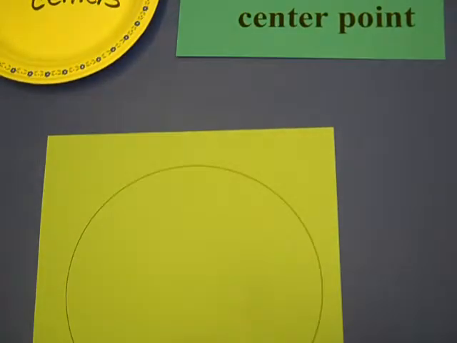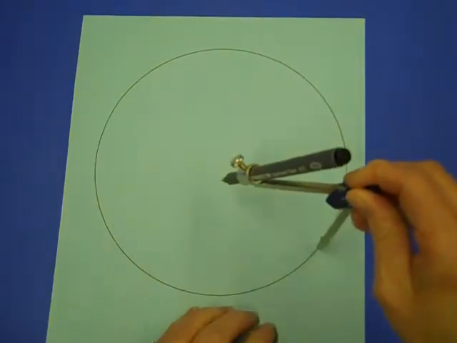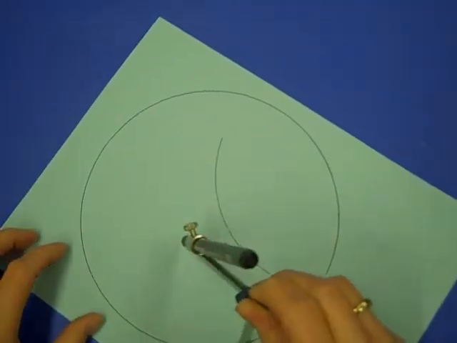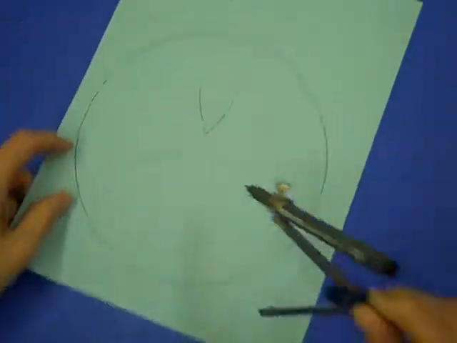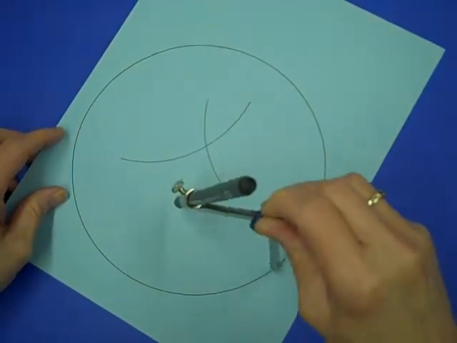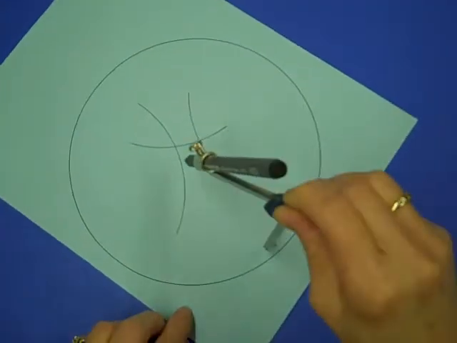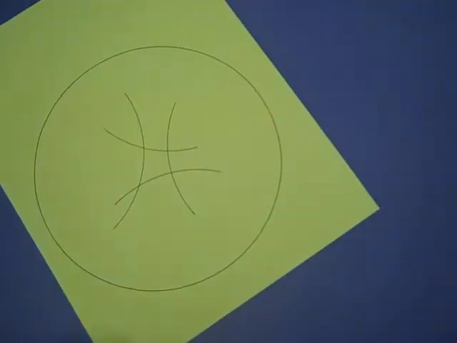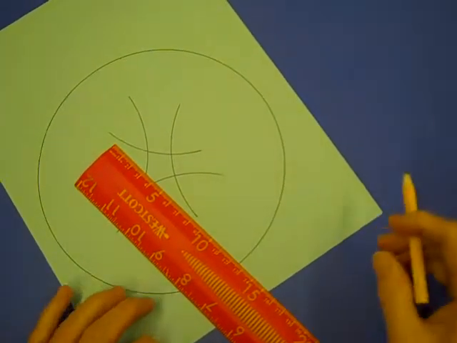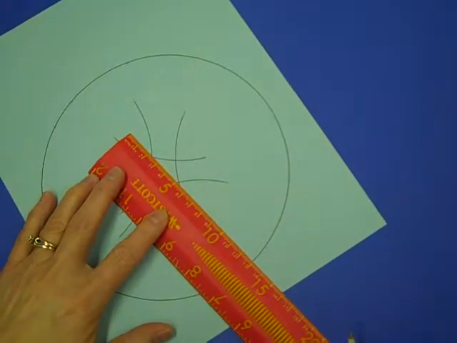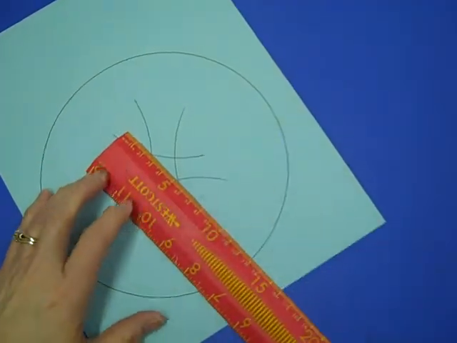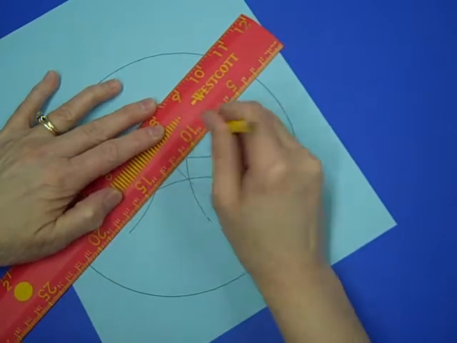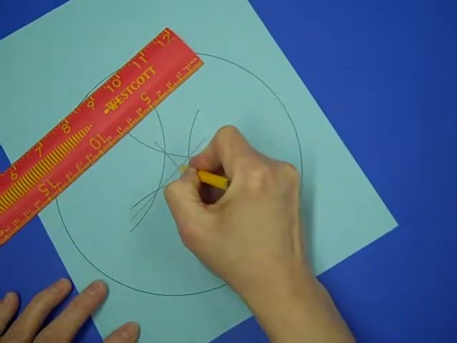I can use my compass, and I can make arcs around my center. And then I can take my 4 arcs and here's my center point here.